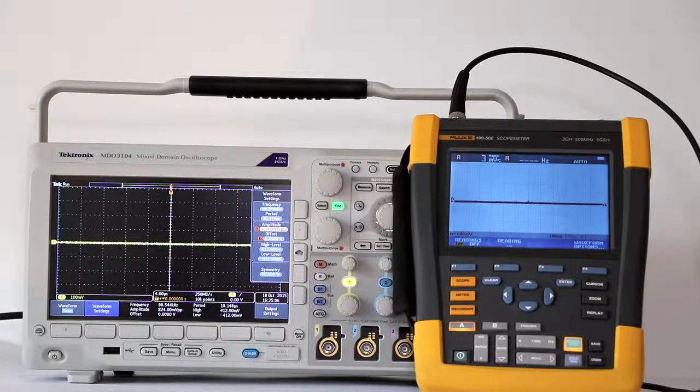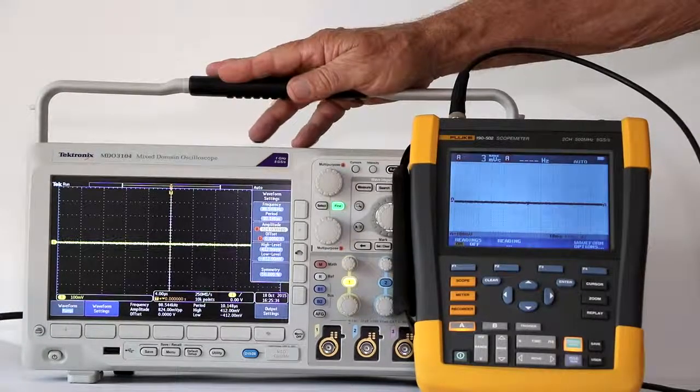Of course, to demonstrate use of cursors in the Fluke ScopeMeter, we need a signal accessed from outside the instrument and displayed on the screen. This can be accomplished by connecting a probe to terminals on a circuit board that contains an oscillator. But for today, we have connected to the internal arbitrary function generator, or AFG, that is built into this Tektronix MDO 3104 bench-type oscilloscope.